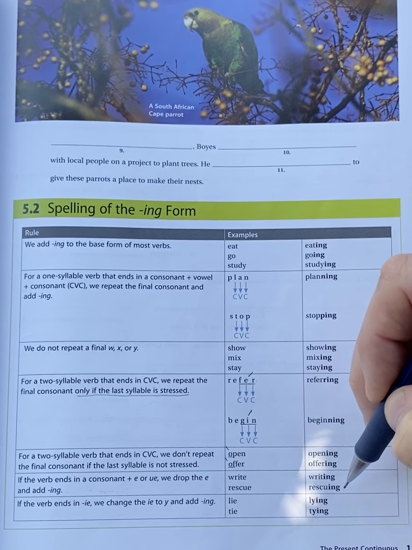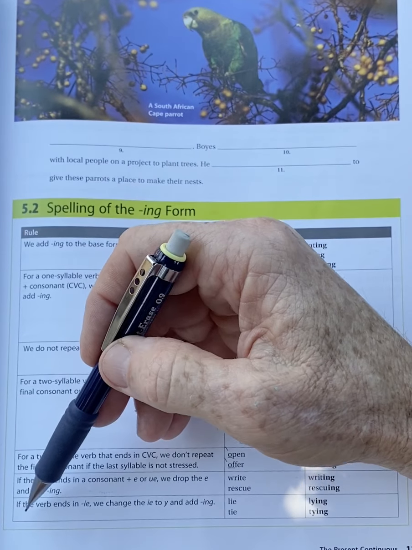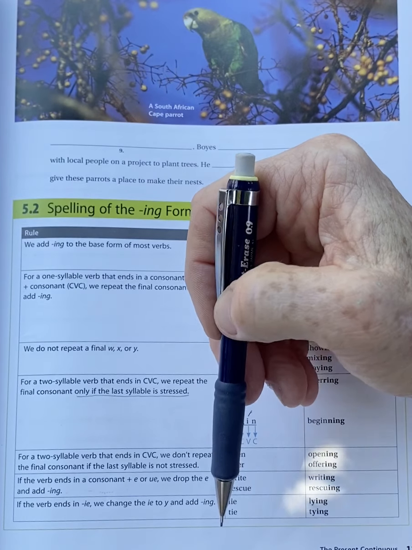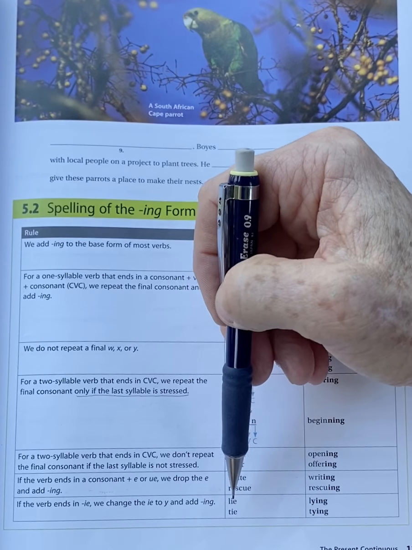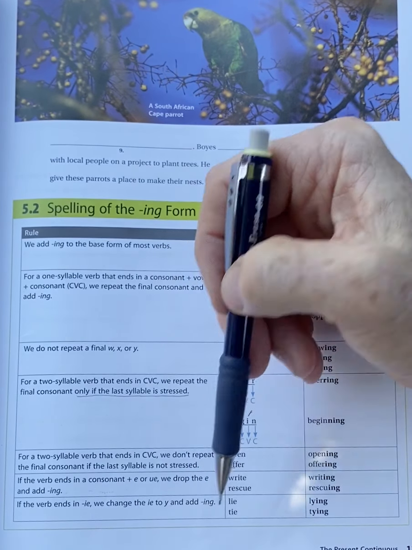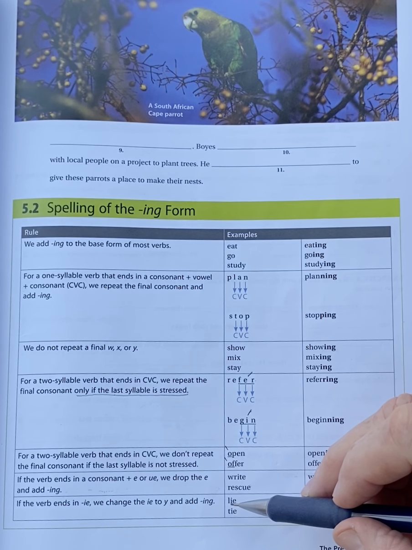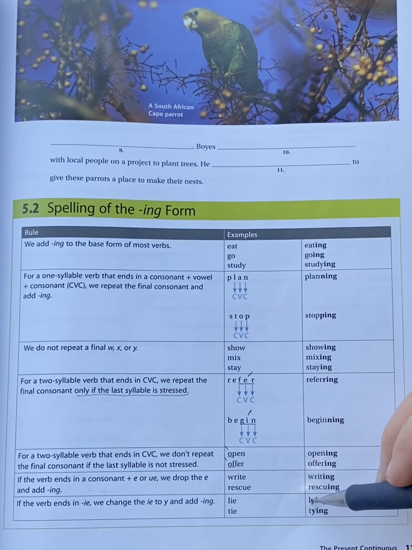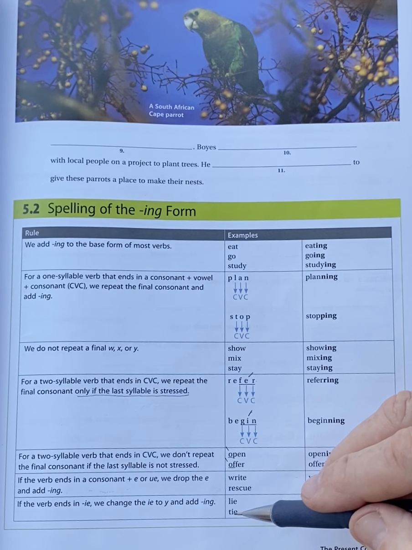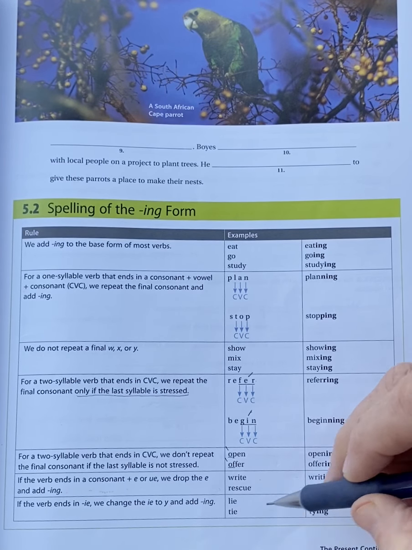Rescuing, R-E-S-C-U-I-N-G, rescuing. And finally, our last rule says if the verb, lie, tie, ends in IE, we change the IE to Y and add ing. So lie, in other words, to not tell the truth, becomes lying. Tie, like tying a string or tying a bow or tying a knot or tying a rope. Tie becomes tying.